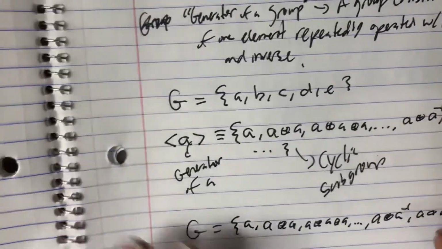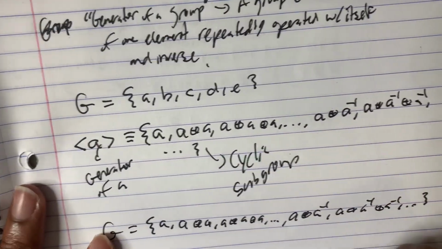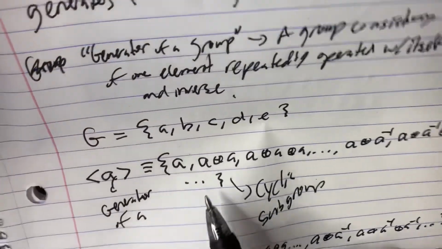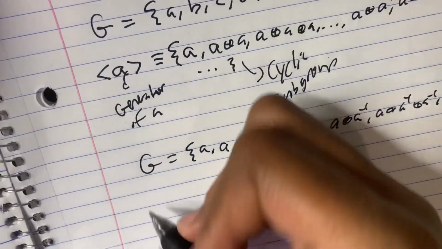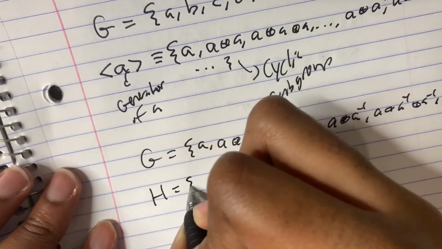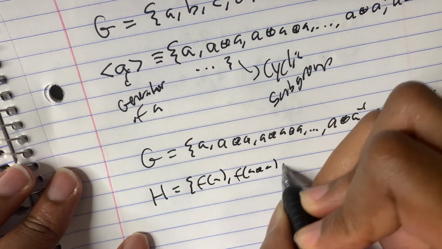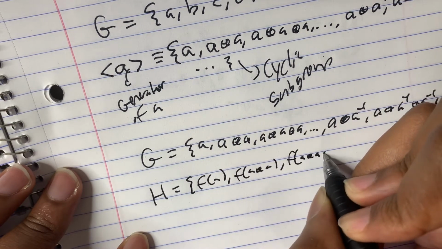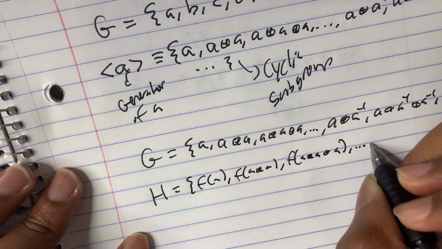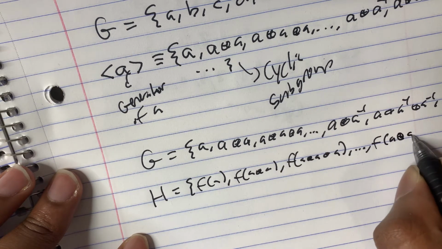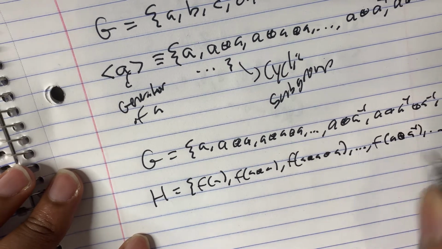So this is going to be the group G, right? Since G is cyclic by definition. So H is going to consist of F of A operated with A, F of A operated with A operated with A, and so on. F of A operated with the inverse of A, and so on, right?